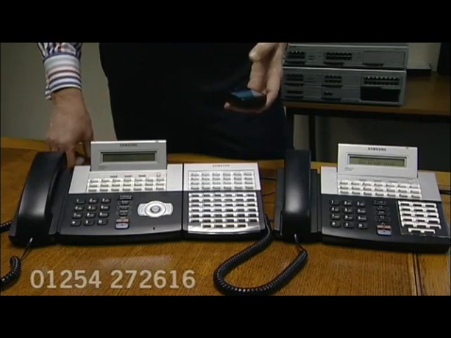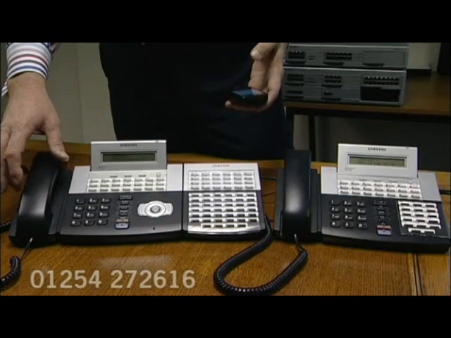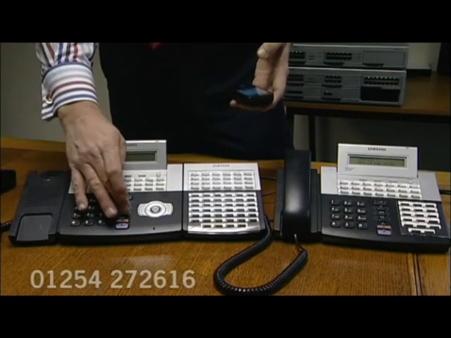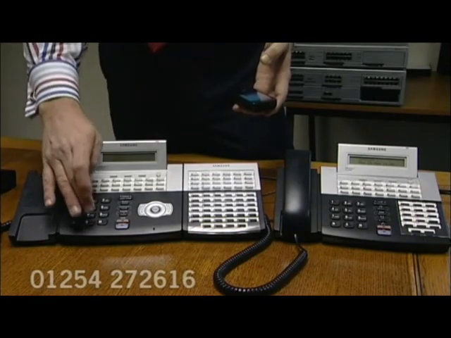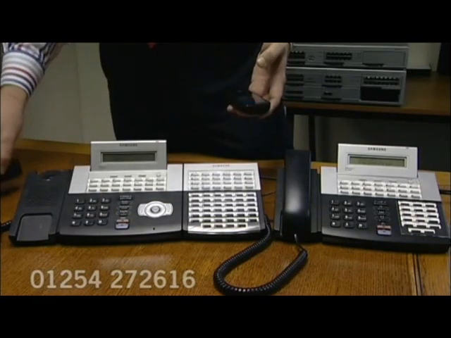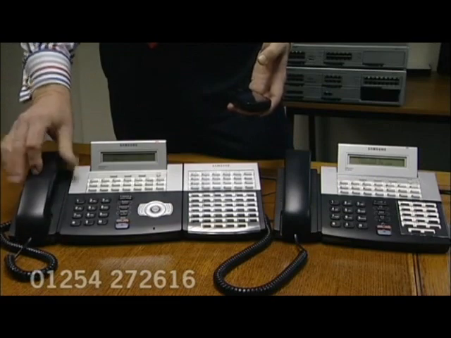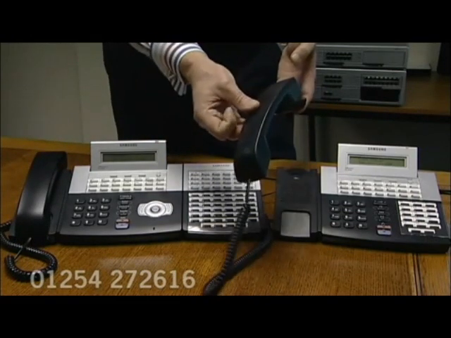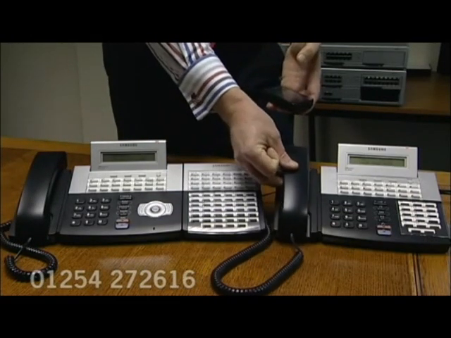So a call comes in, and as the call is answered, you can then hit the transfer key followed by the extension number you wish to transfer the call to. And again, if you wish to blind transfer it, just put the phone down immediately, and there you go, there's your call through to your transferred extension.